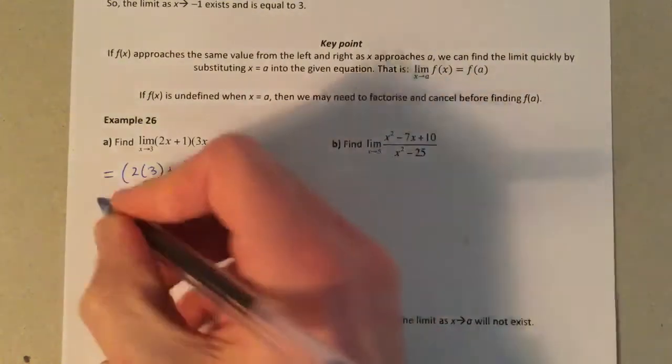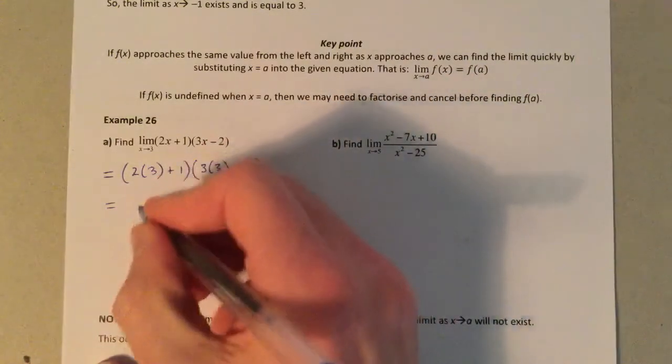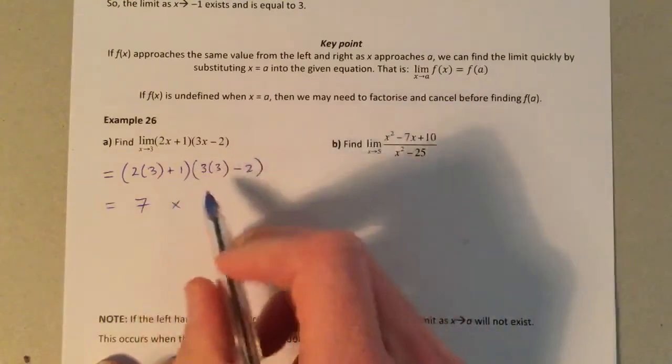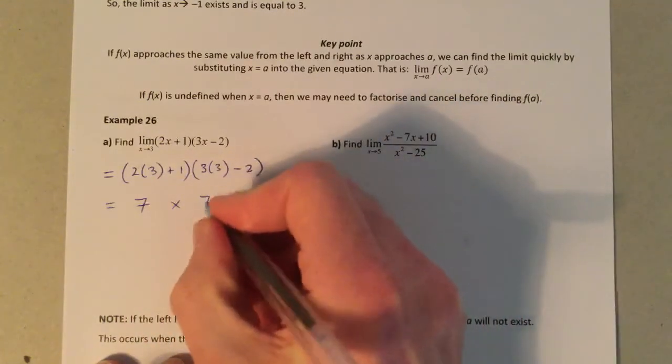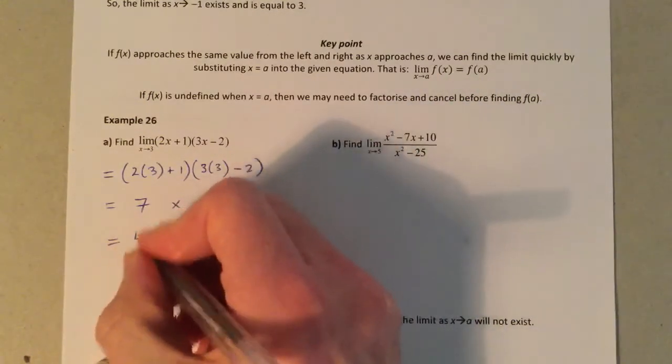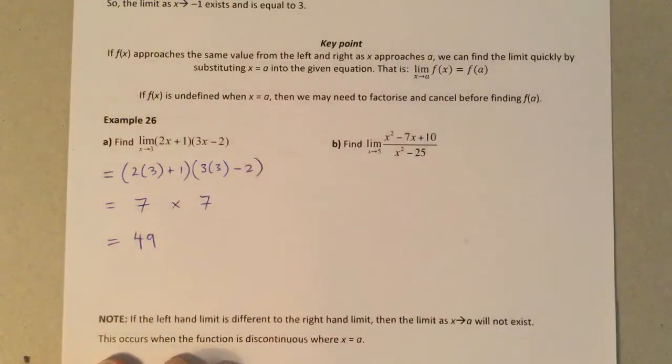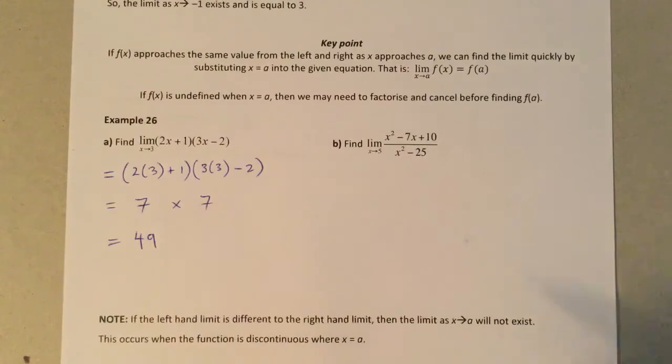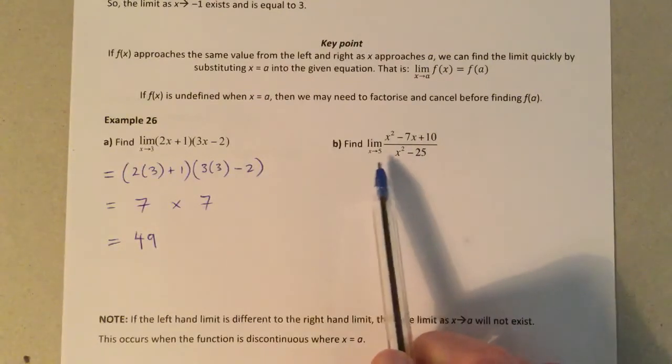minus 2. So 2 3s are 6, plus 1 is 7. 3 3s are 9, minus 2 is 7. And that's just equal to 49. So that's a pretty simple case where all we've had to do to evaluate the limit is substitute the value of x in. We can get some trickier cases, and that's what's going to happen in this second one here.